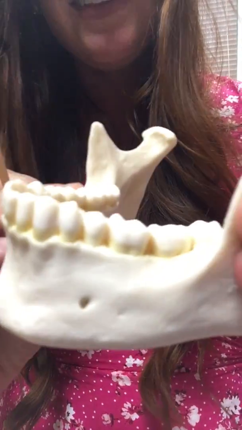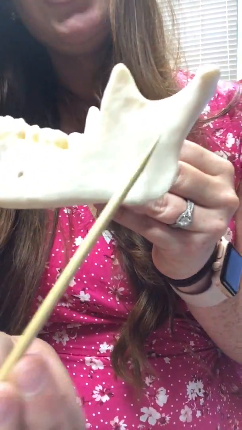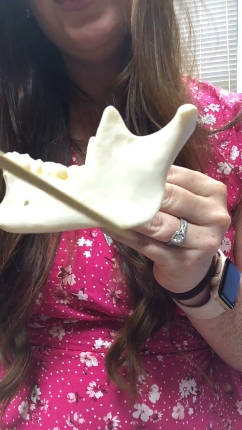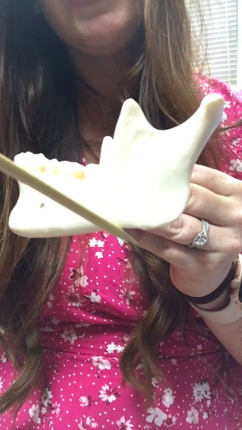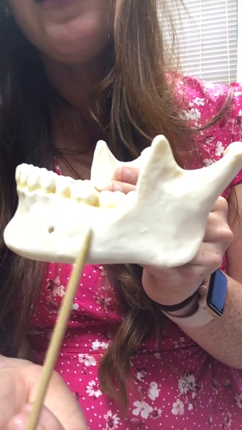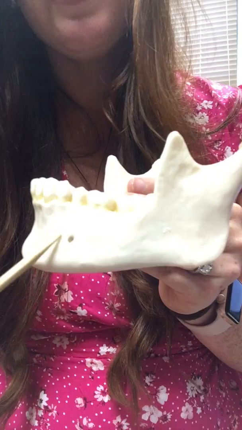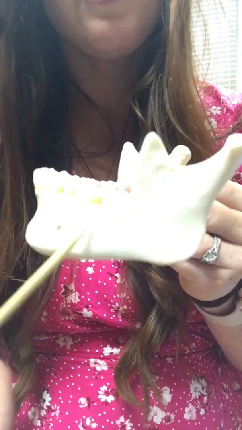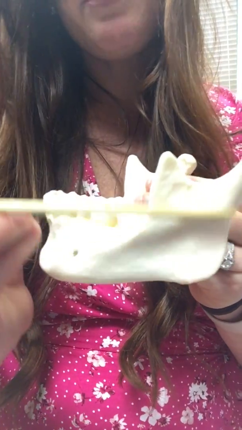All right, let's turn him. Look at the side of this thing. Okay, some anatomical terms to tell us regions. The ramus, the mandibular angle, because it's turning, right? Angle, and then the body. This is the body of the mandible, and you can see where the mental foramen lies. And then it comes upwards.